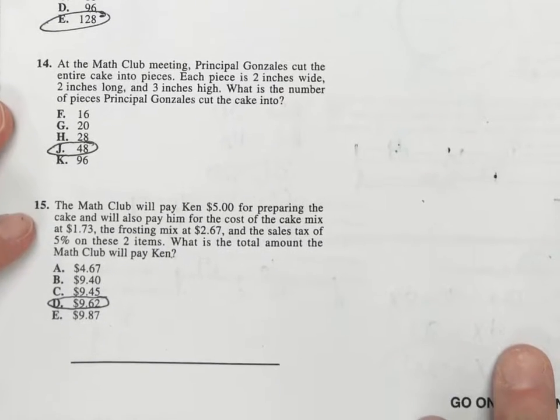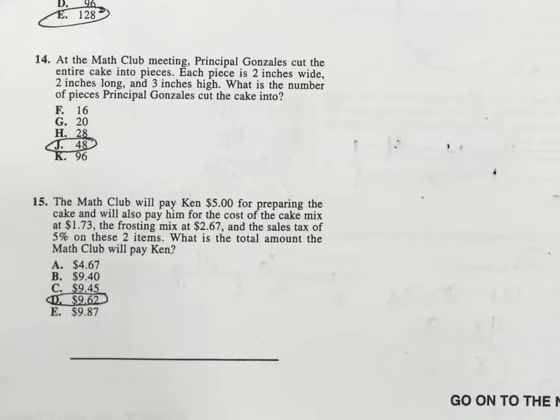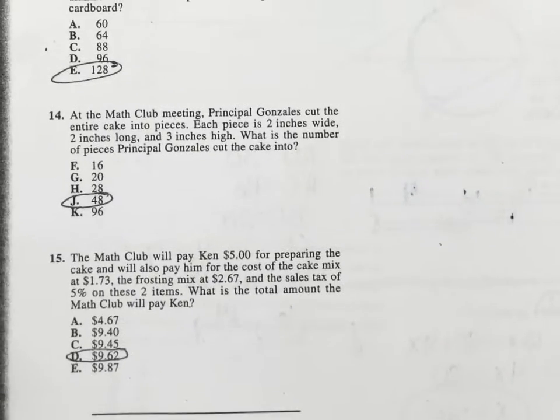All right, what about 14? Do I need to go over 14? Sure. We don't have time to just go over it because you want to. Do you need it? Okay. All right. If you need it, we'll go over it.